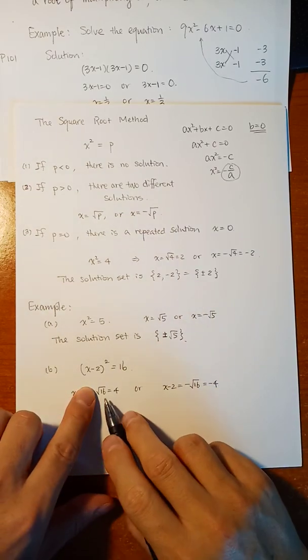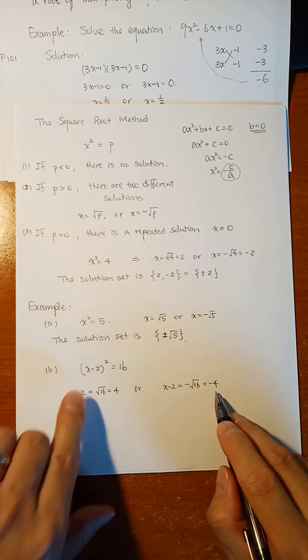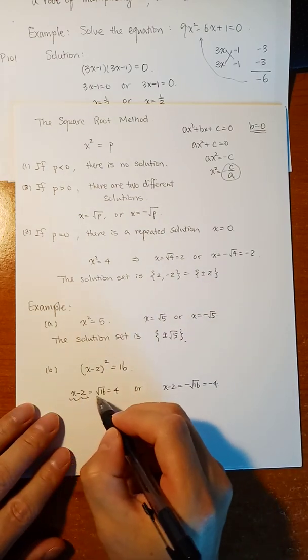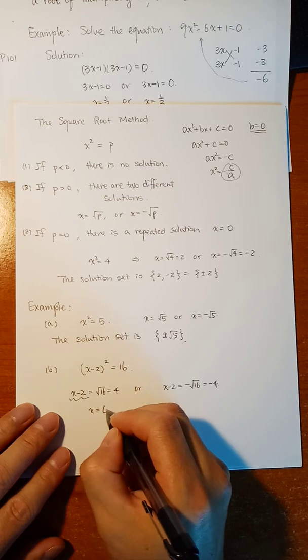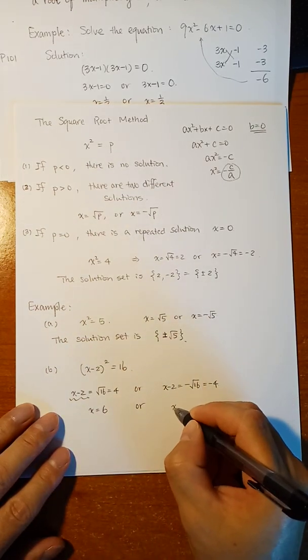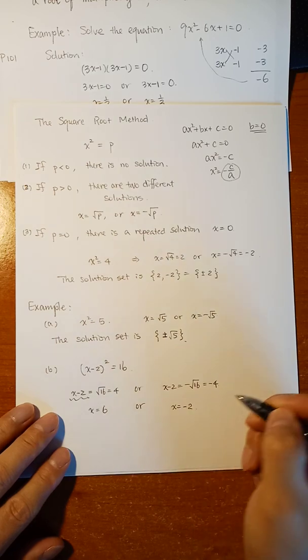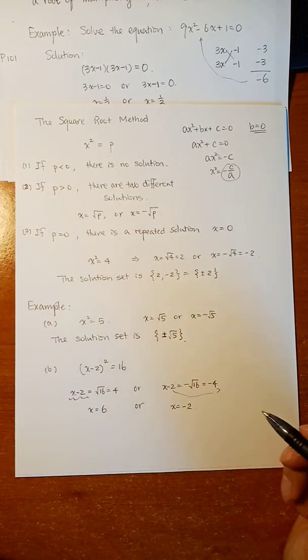Square root of 16 is always 4. With plus sign it's plus 4. With minus sign it's minus 4. Okay? So x minus 2 is equal to 4. Then x is 6. Or x minus 2 is negative 4. You move negative 2 to the right side. It's plus 2. Negative 4 plus 2 is negative 2.